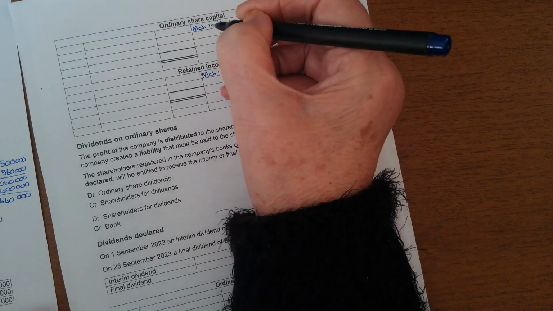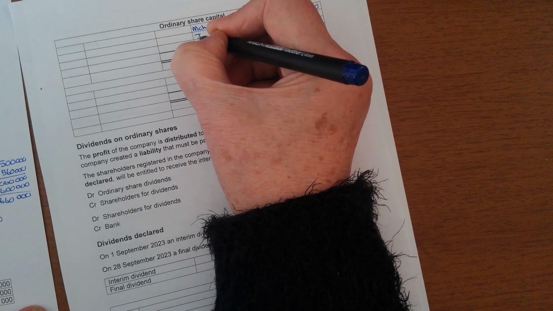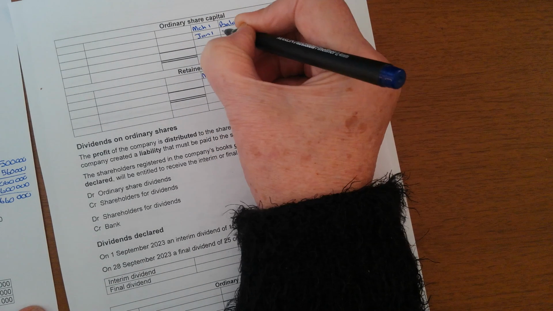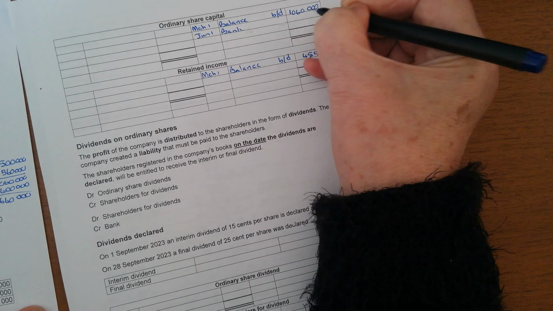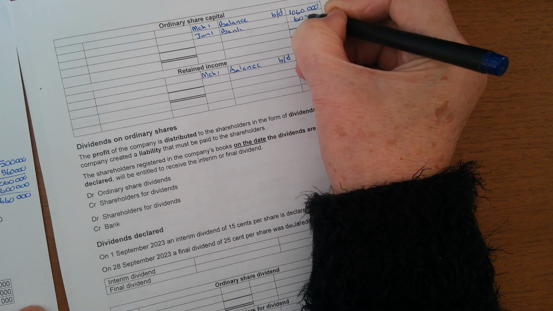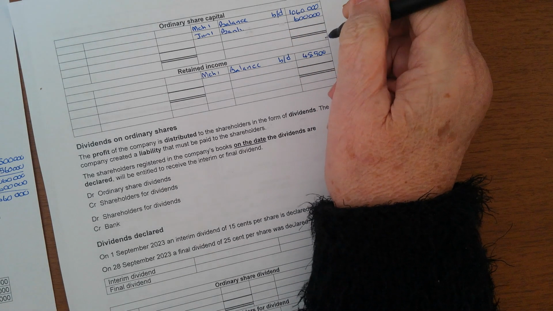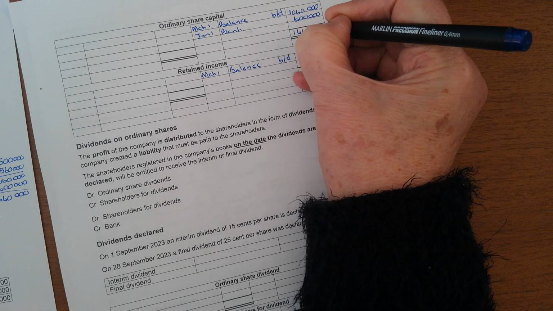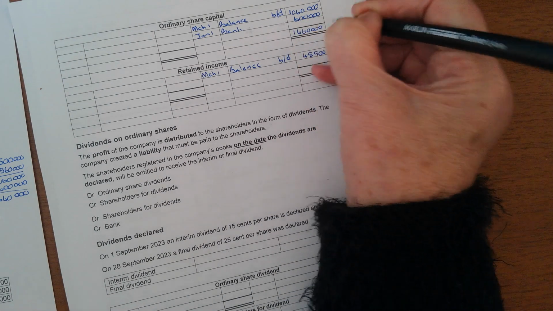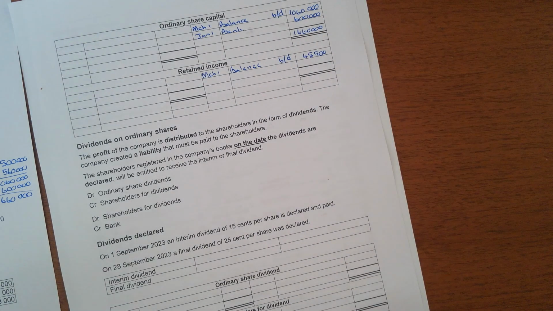Okay, so here I'm going to show the date that we issued these shares. So it's June the 1st. The ordinary share capital increased with 600,000. So that means my total capital is the two added together to give us the total amount of all the share capital that they have in this business.